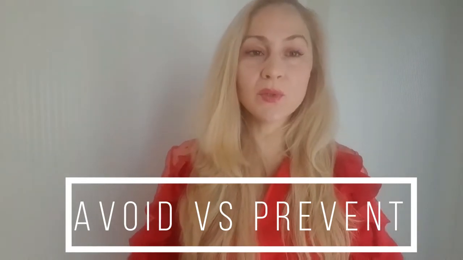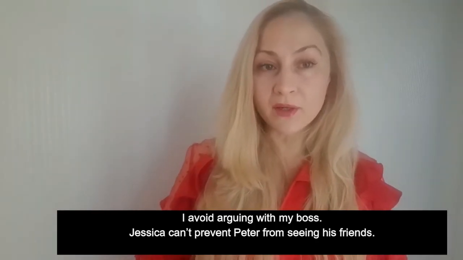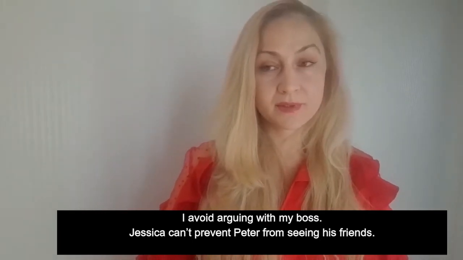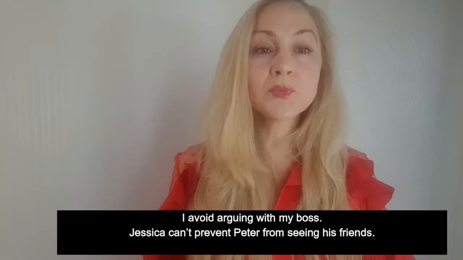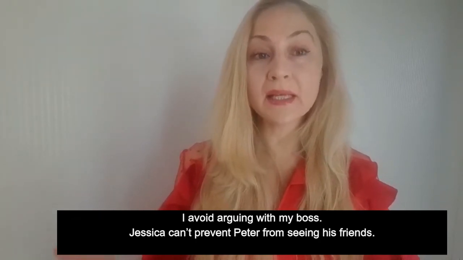And other verbs, avoid or prevent. We use avoid when we want to say that we try not to do something. We use prevent when we want to say that we keep something from happening or existing at all. Remember, after both verbs, we use gerund, verb plus ing. For example, I avoid arguing with my boss. Or Jessica can't prevent Peter from seeing his friends. Remember, the verb prevent we use with preposition from. Prevent somebody from doing something.